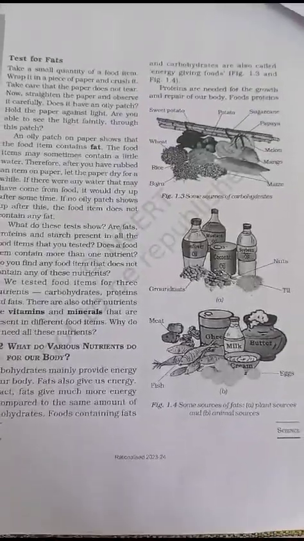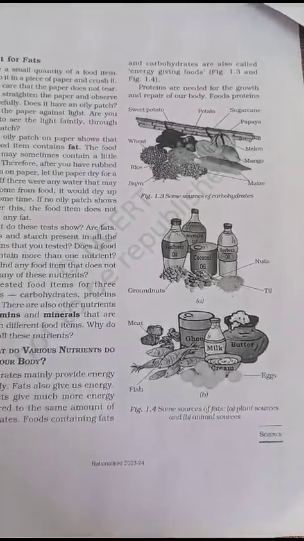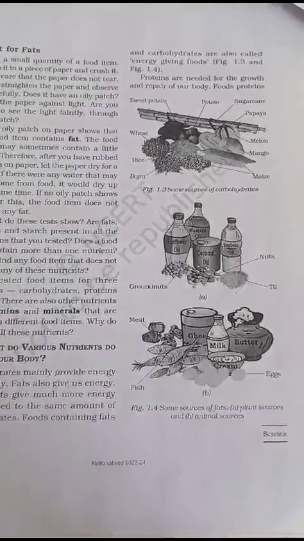In this picture, we can see some sources of carbohydrates, fats.